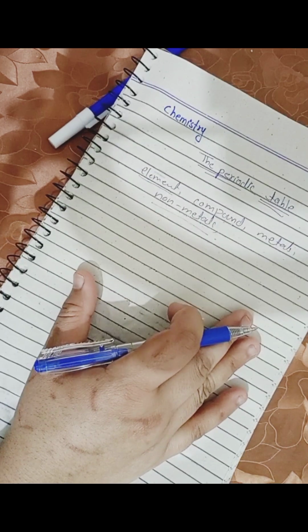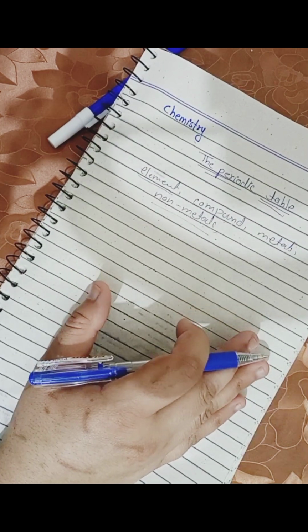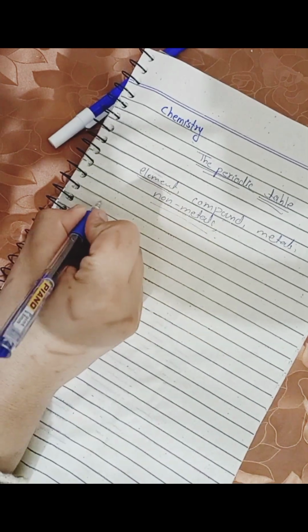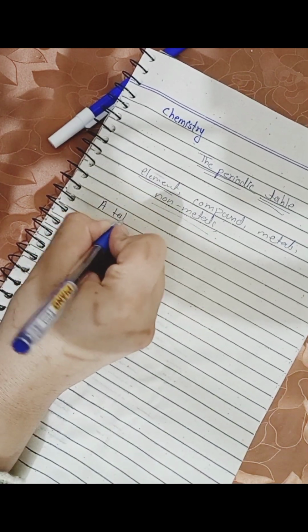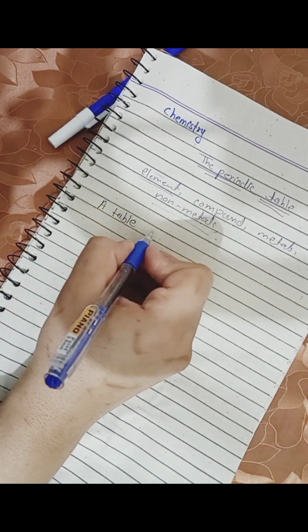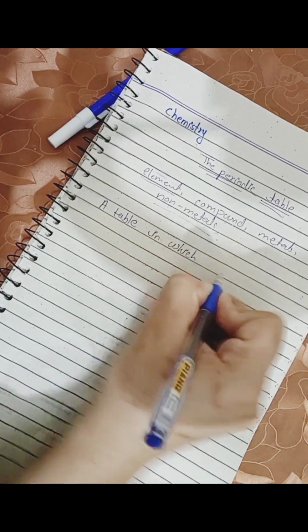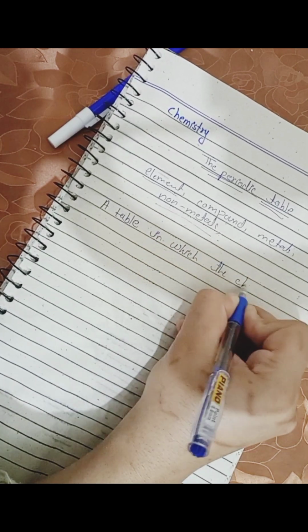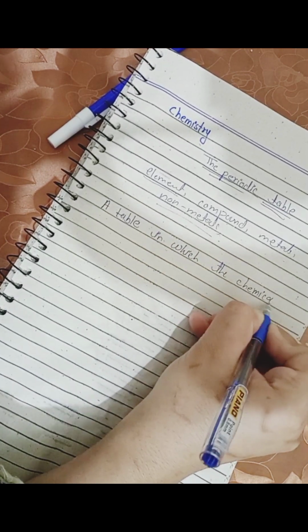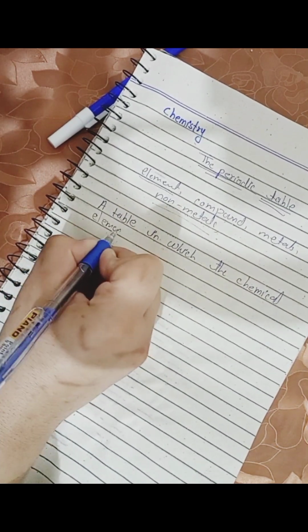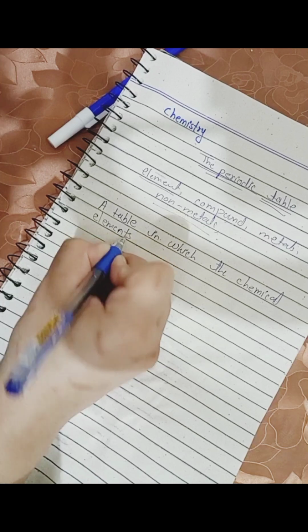So first you have to understand, then you have to write the definition of a periodic table. Okay, a table in which the chemical elements, elements that show some chemical changes in them.